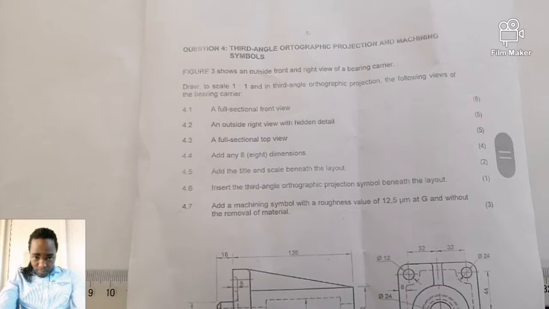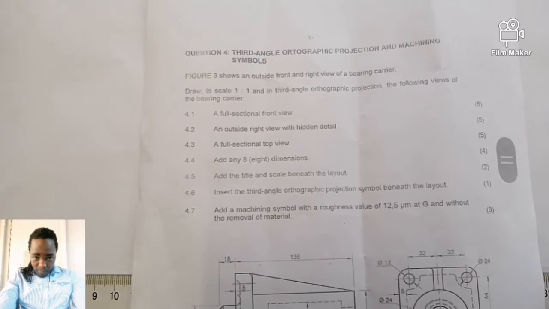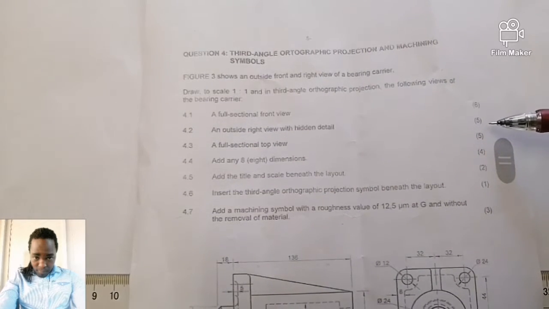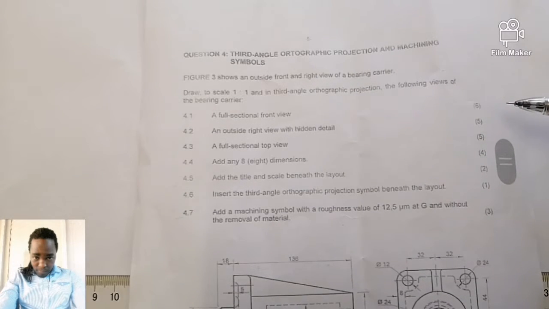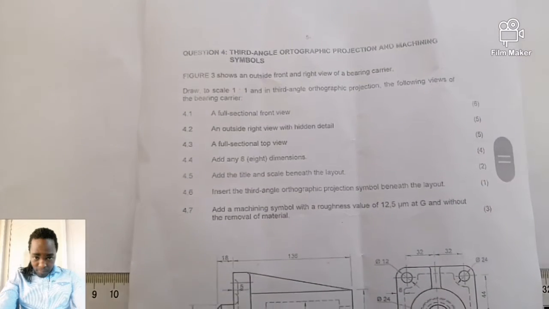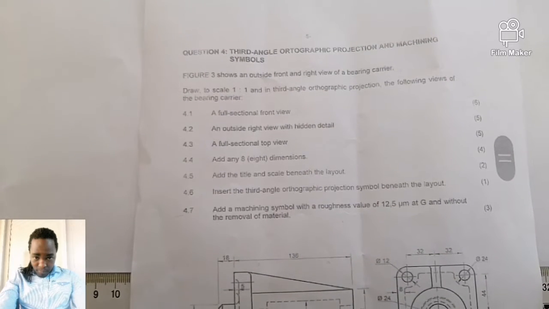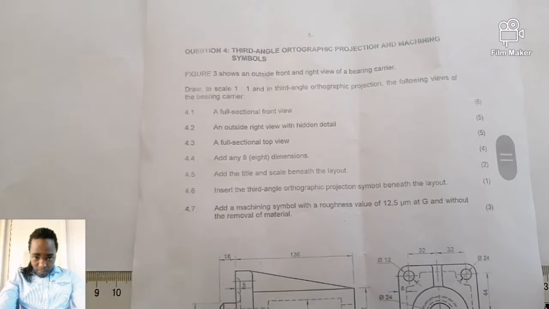4.1. You are expected to draw the full sectional front view, followed by an outside view with hidden details. You understand? With hidden details, which means if you draw the outside view without hidden details, you are not going to be awarded these 5 marks. Maybe you might get 2 out of 5. So 4.3, you must draw a top view, which means it's an outside top view. Add any dimensions, the title block and the scale beneath the layout.